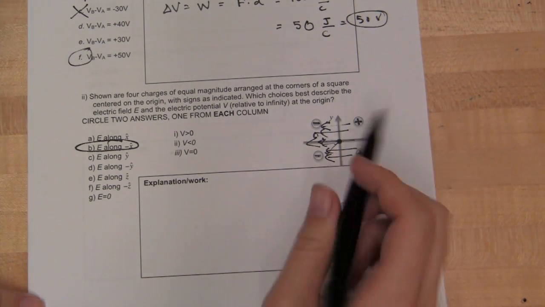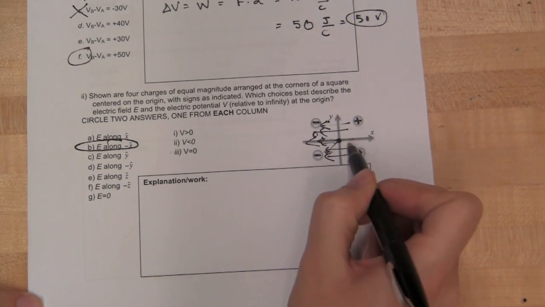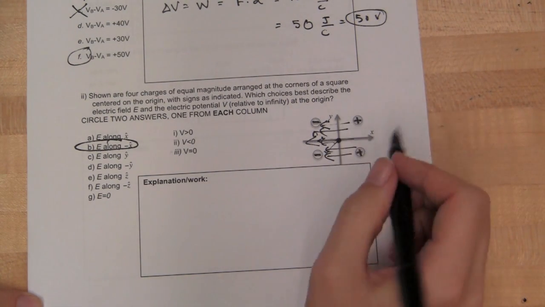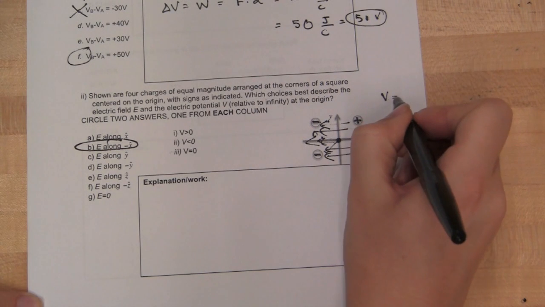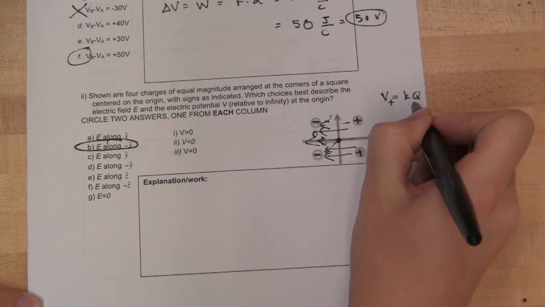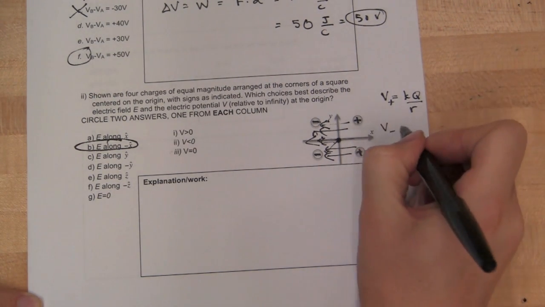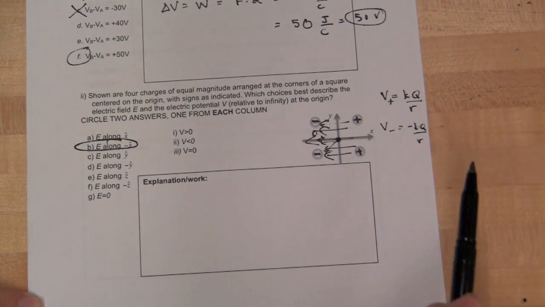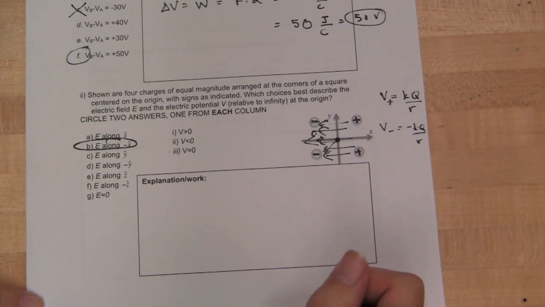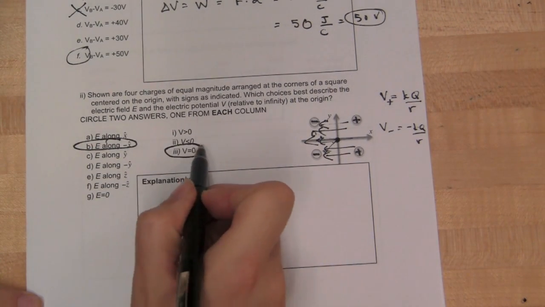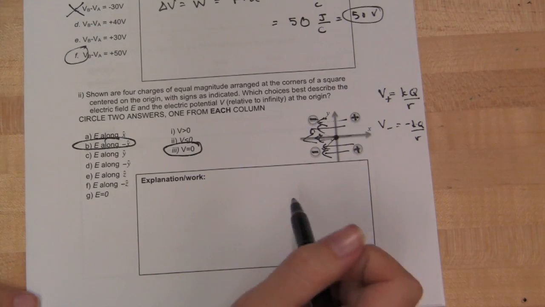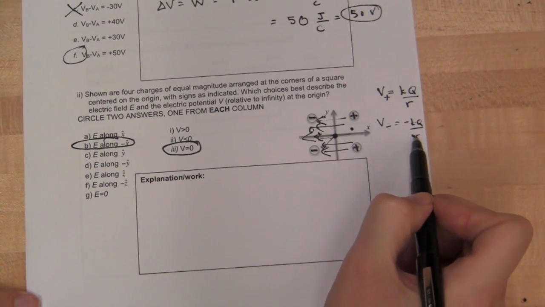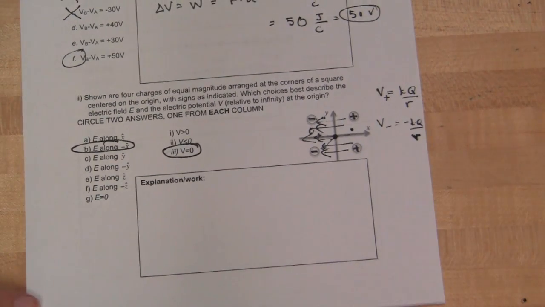And now for the potential, each of these charges contributes some amount to the potential at this point. Each positive charge contributes V positive equals KQ over R, and V negative is negative KQ over R. There are 2 positives and 2 negatives, so those will just cancel, and the potential at the origin is 0. If we were calculating the potential at some different point, it wouldn't be 0 because these distances would be different and wouldn't cancel.